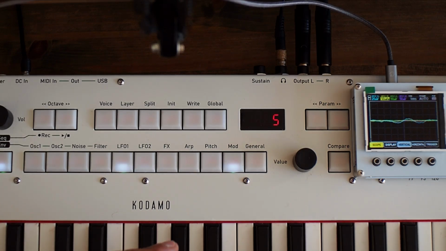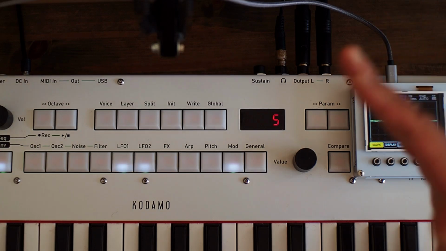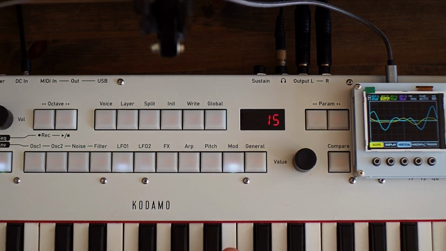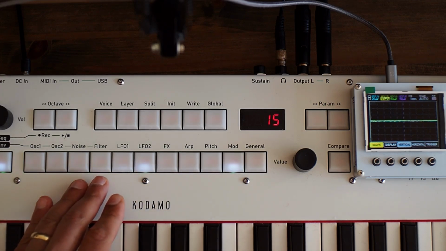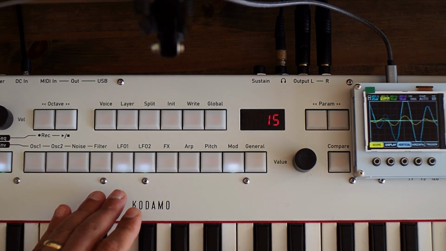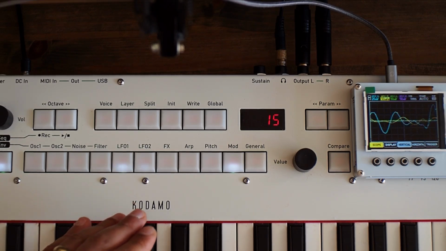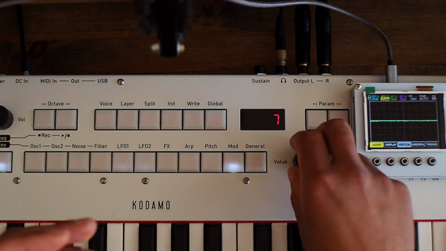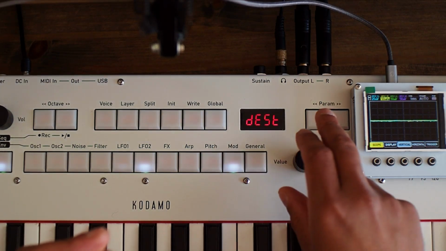So in theory, the harder I hit the key, the more effect the filter envelope will have on the filter. If I turn it up to 15, or rather I should have said more accurately, the more effect velocity will have on the filter envelope. So I play softly, you can hear the filter cutoff is a lot lower. If I play hard, then you can hear that the filter envelope is having its effect, so it's pushing the cutoff up.